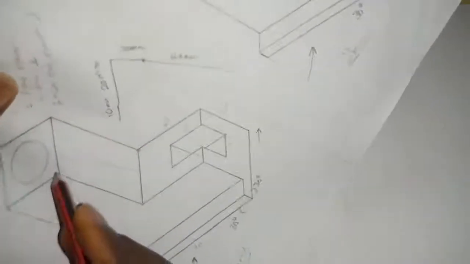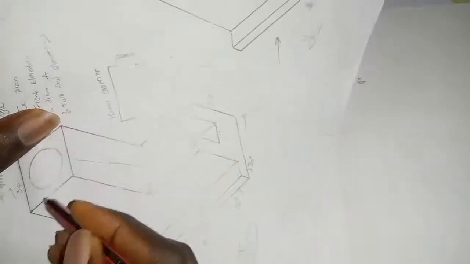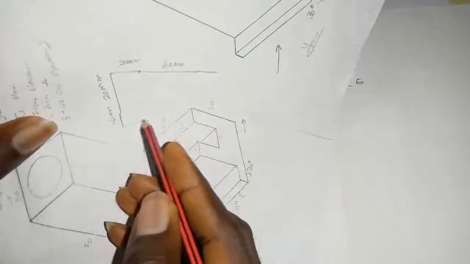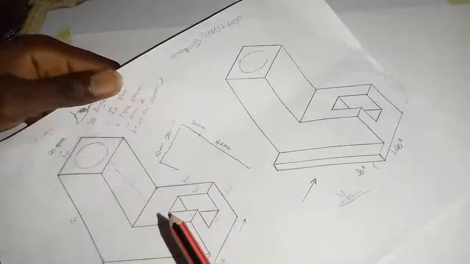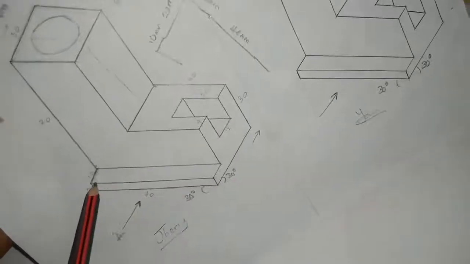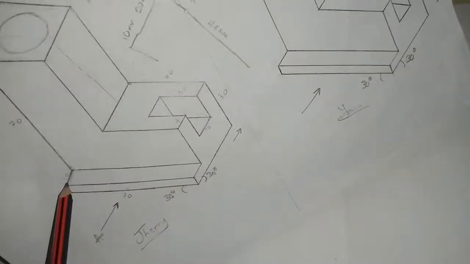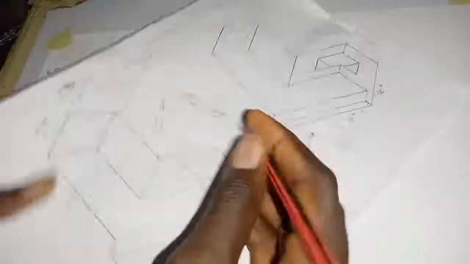For the second part, same thing here. This 20 mm line, this is it here. Then this line here. Sorry, before I talk about this line, you have this line here, the one at the top here.